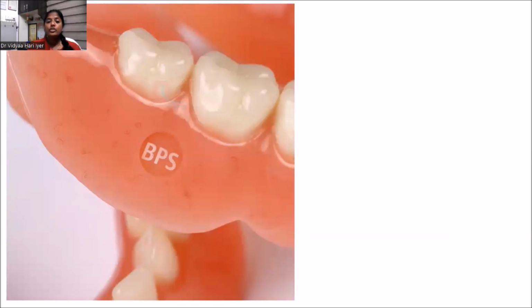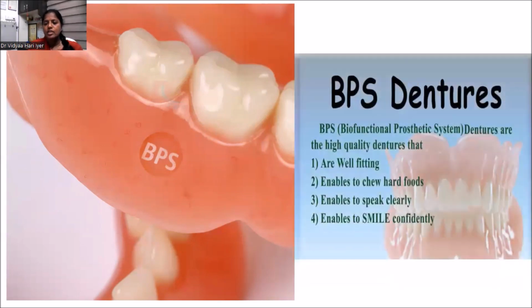Now, today there are many dentures which come with a kind of trademark inside the denture, which we call the BPS, or the biofunctional system of the dentures. Now, this system is very important because it gives high quality dentures, and these are very well-fitting dentures. It helps the patient to bite properly, chew comfortably, and speak very clearly because of the placement of the teeth, and this also helps them increase their self-confidence and self-esteem, and hence the patient is much more comfortable with the BPS dentures.